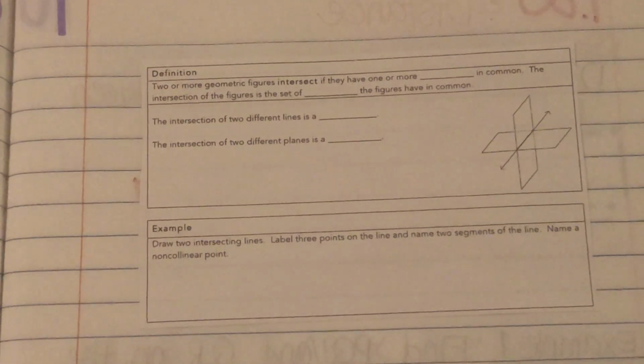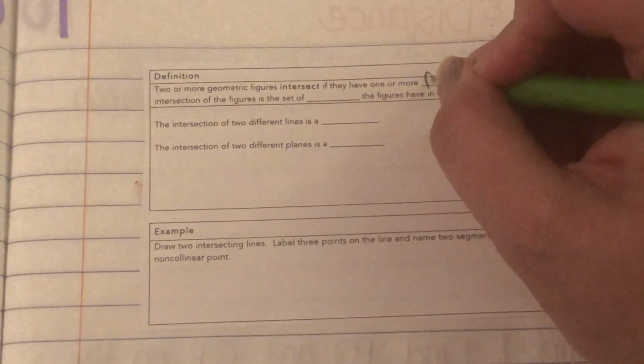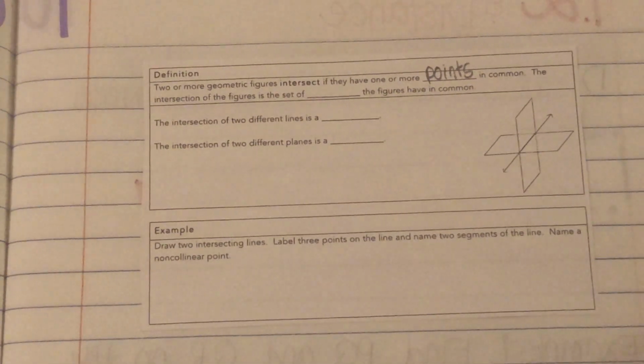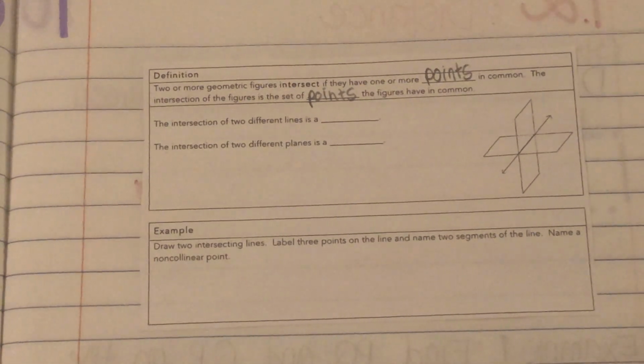Last ones. We have one last definition. Let me find it. There we go. 2 or more geometric figures intersect if they have 1 or more points in common. The intersection of the figures is the set of points the figures have in common.